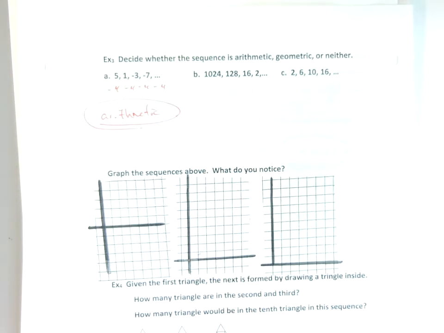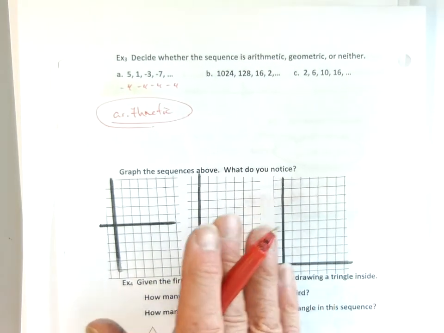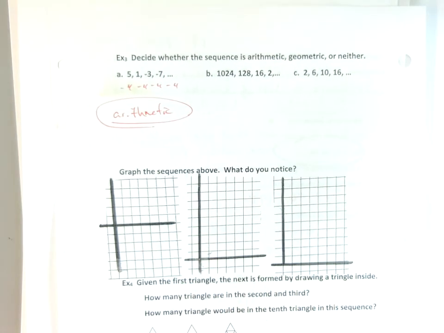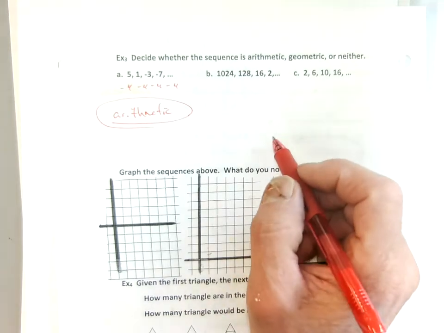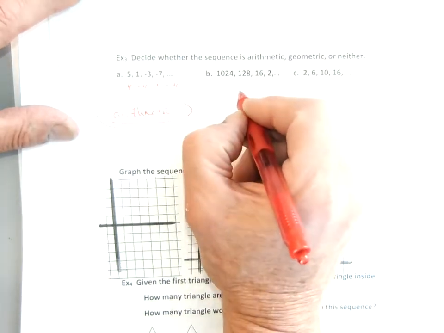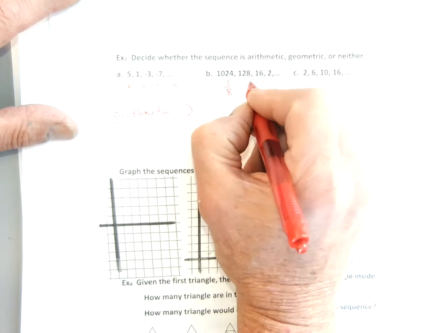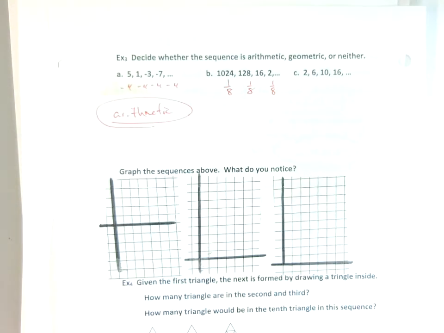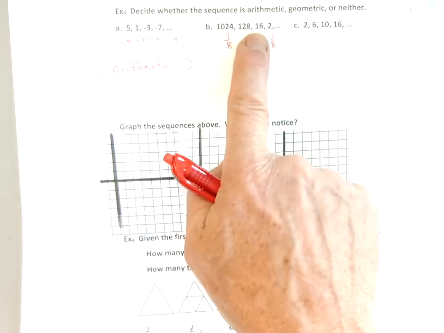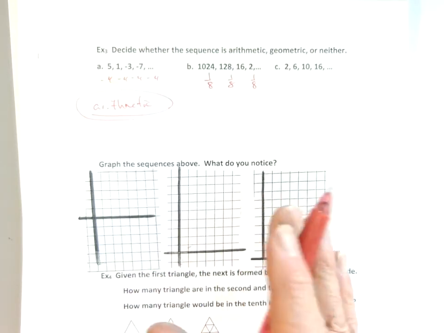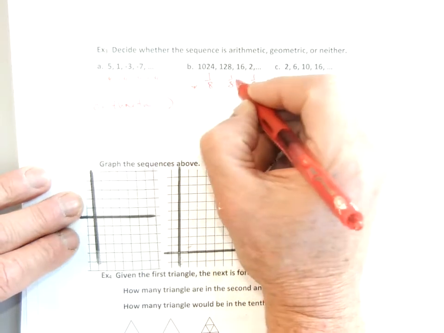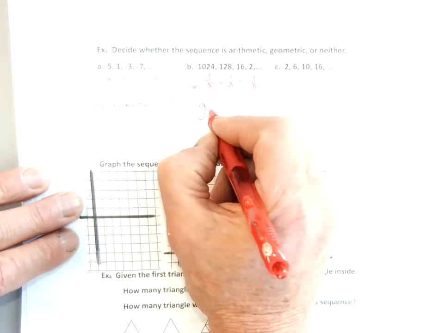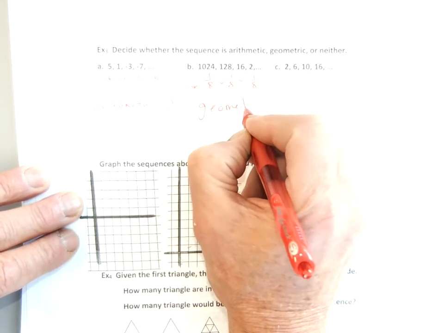Oh, sorry, never mind. That's geometric. Right. So what about B? Geometric. Yes. What are we doing? We're multiplying by. Wait, no, we're dividing by. So you and your sister say it the same. You're dividing by 8, and I'm going to say multiplying by 1/8. Same thing, right? Mars, you with me? Divide by 8, divide by 8, divide by 8, or multiply by 1/8, right? Since it's times, times, times, it is geometric. You're right, Mars? Perfect, okay?